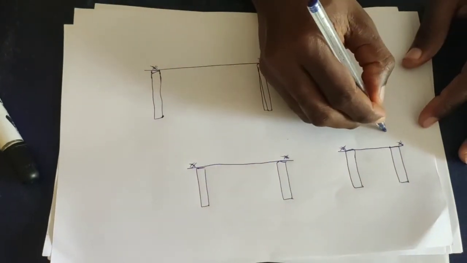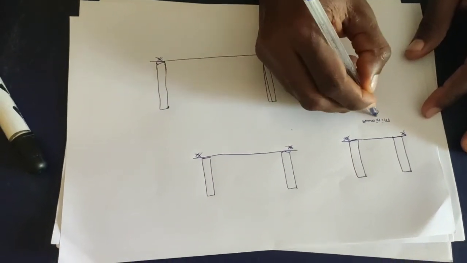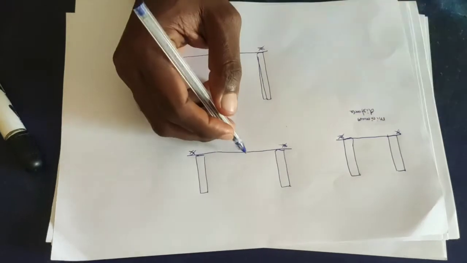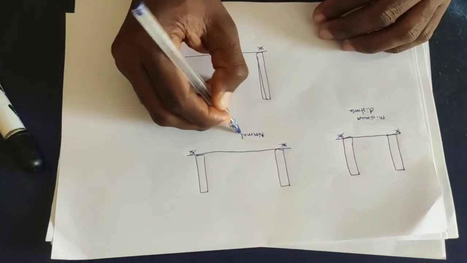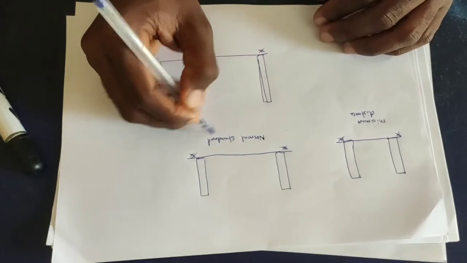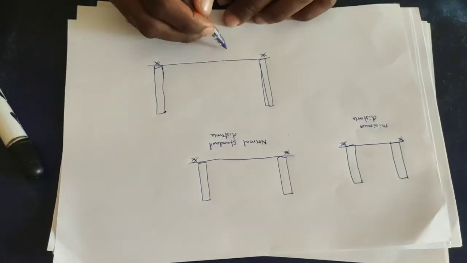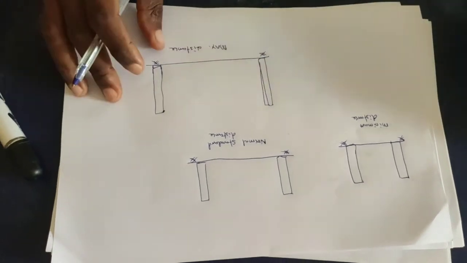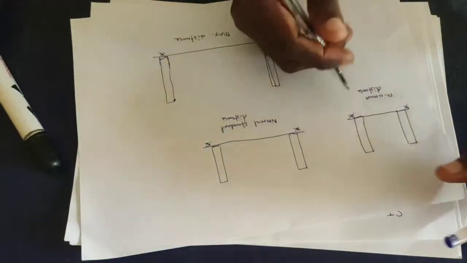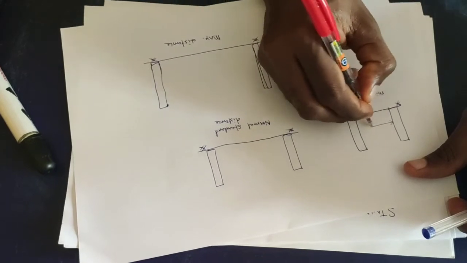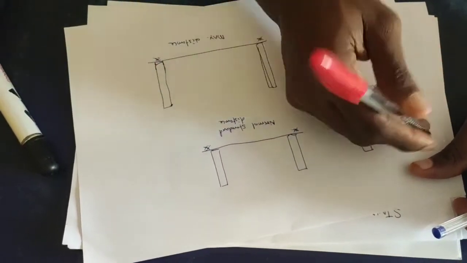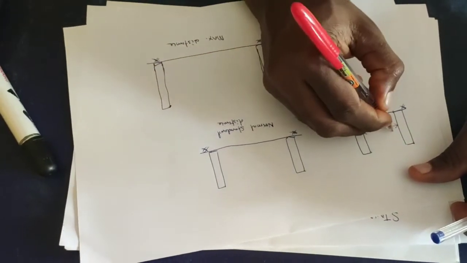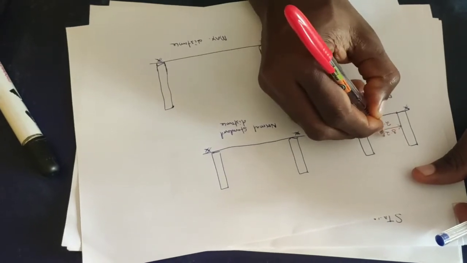Now we can call this the minimum distance, the minimum standard distance. We can call this one the normal standard distance, and we can call this the maximum distance between two columns. For the minimum distance, the minimum distance between two RCC columns is 2.5 meters, which is also 8.2 feet.